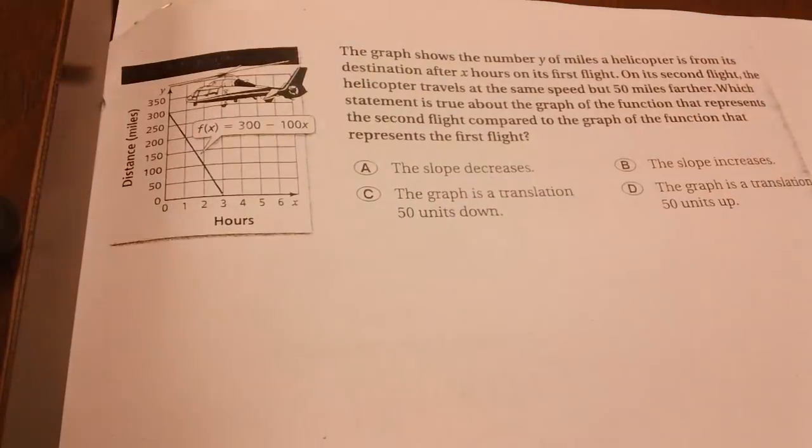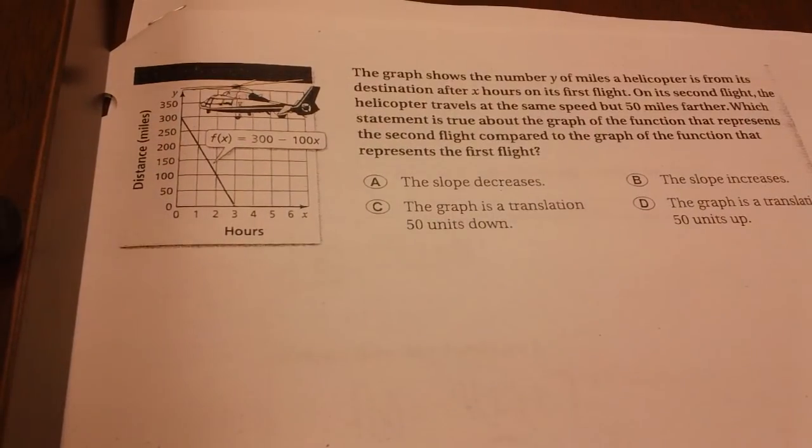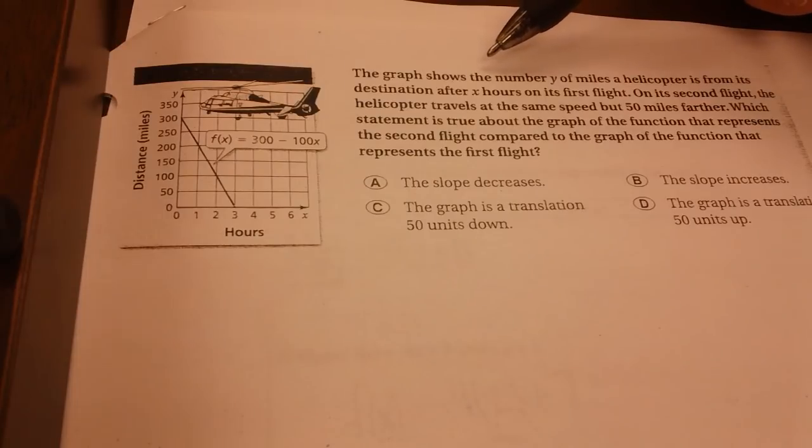Okay, the graph shows the number y of miles a helicopter is from its destination after x hours on its first flight. On its second flight, the helicopter travels at the same speed but 50 miles farther. Which statement is true about the graph of the function that represents the second flight compared to the graph of the function that represents the first flight?